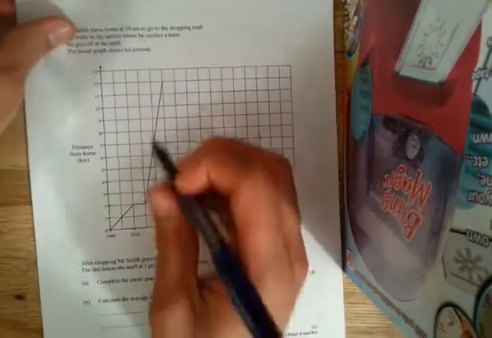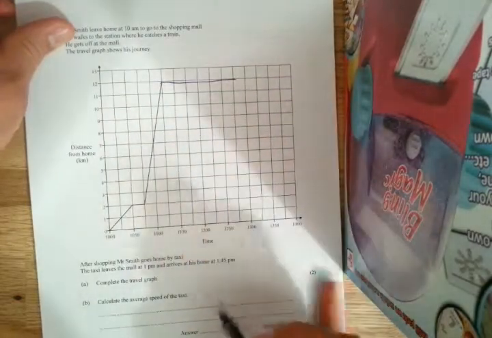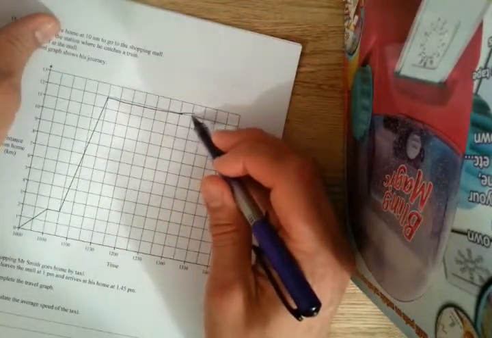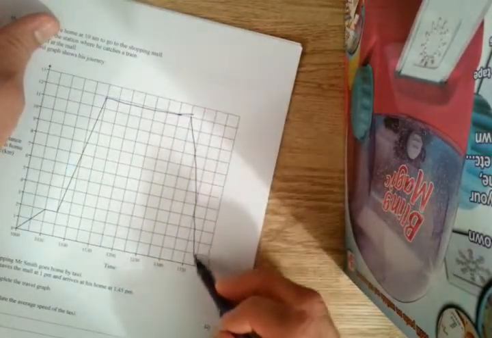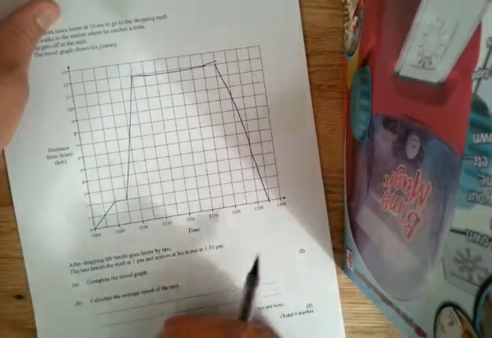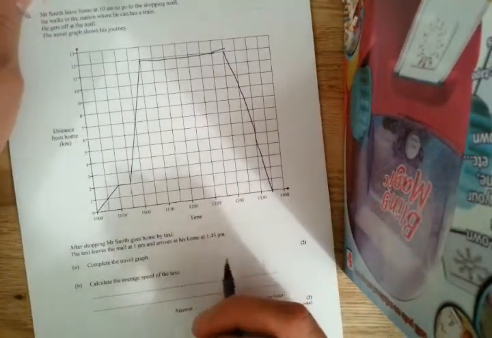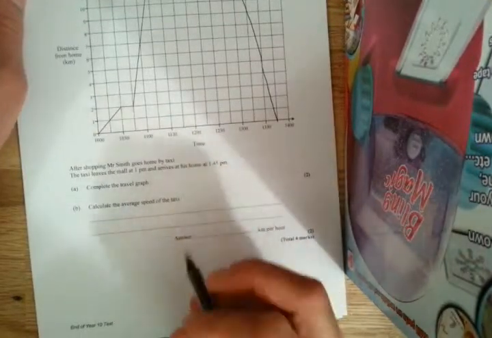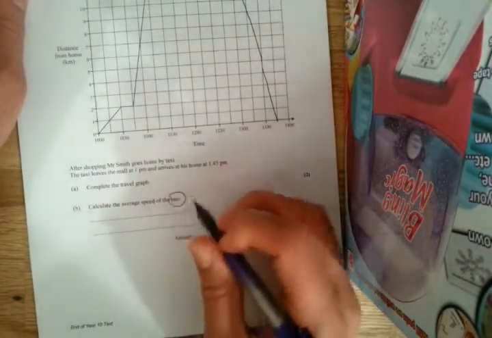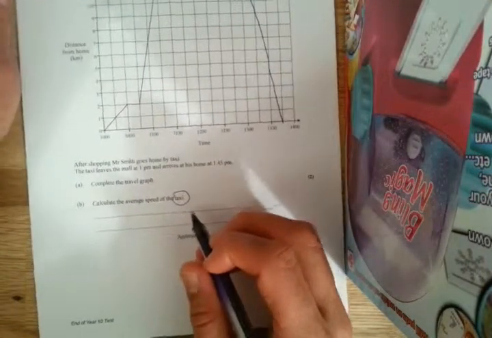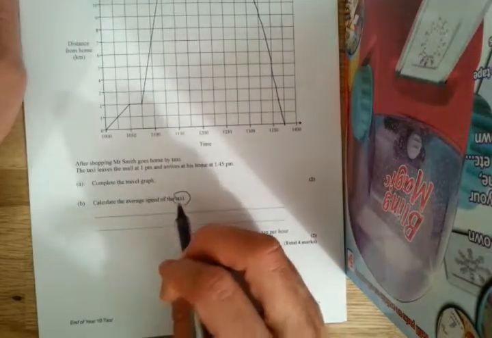I think drawing the diagram was pretty straightforward. You carry on till 1 o'clock, excuse me for drawing this fairly sloppily. And then it should land exactly on 145. If you missed it a bit, you lose the mark. When it says calculate the average speed of the taxi, it was quite sneaky in just asking for the taxi. A couple of people got called out by that.